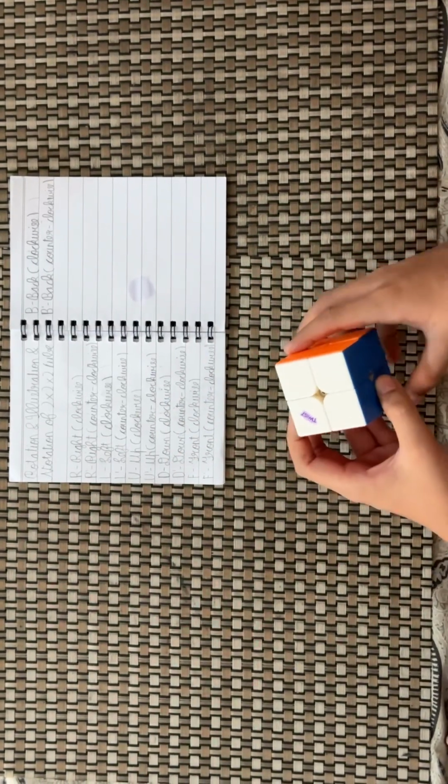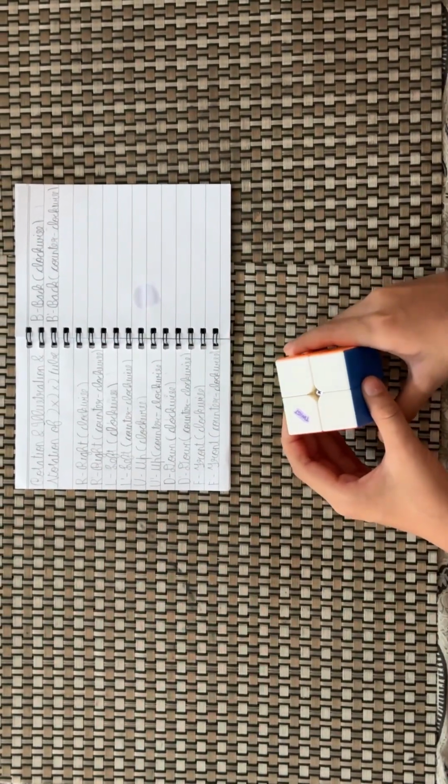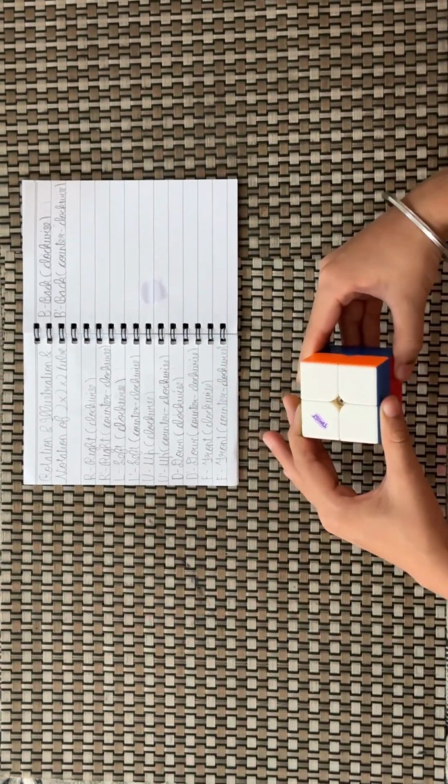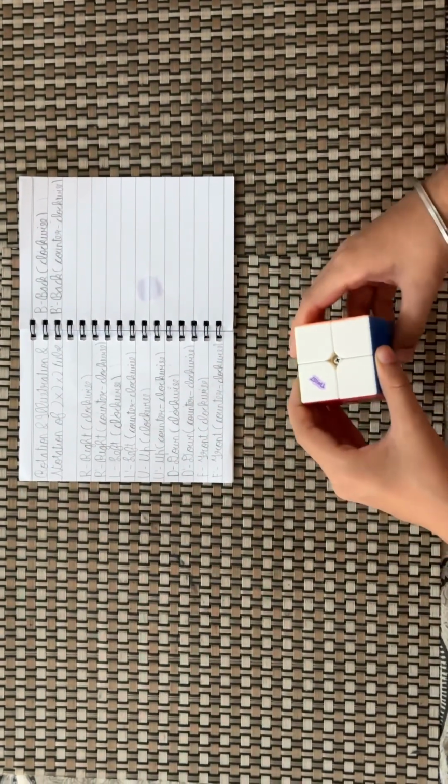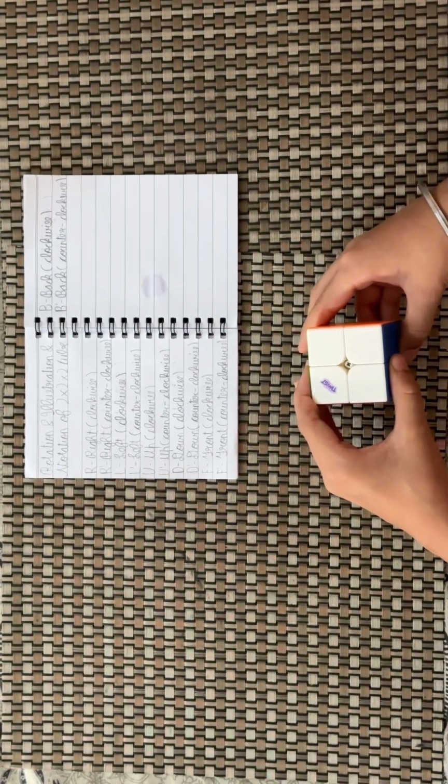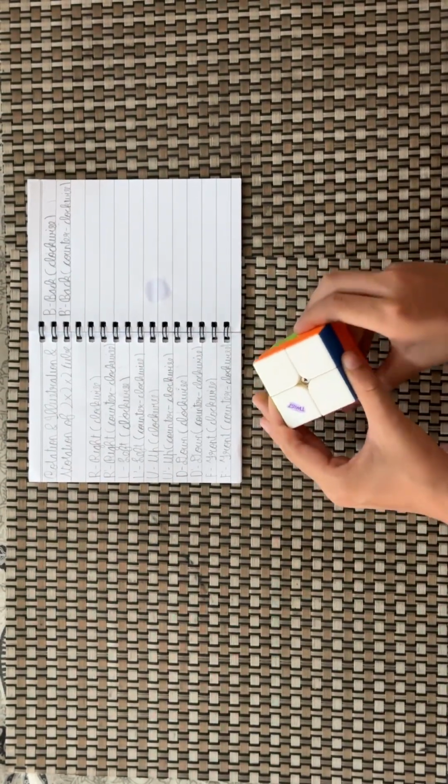This is D, means down clockwise. So we will do like this. This is D prime, means down counterclockwise. So we will do like this.